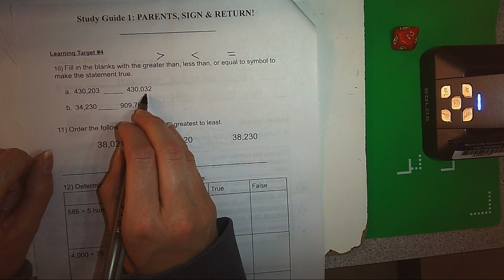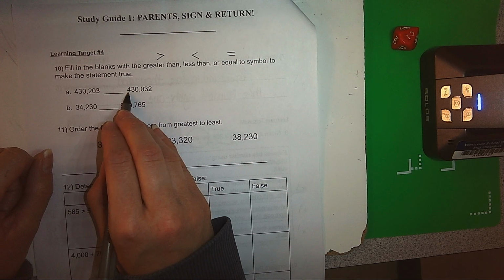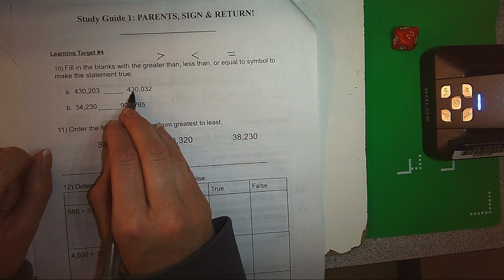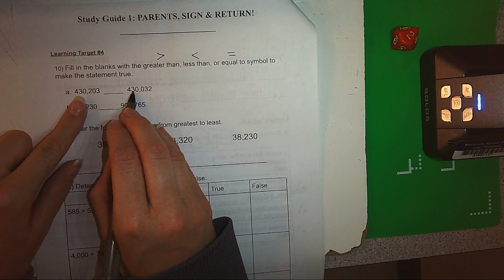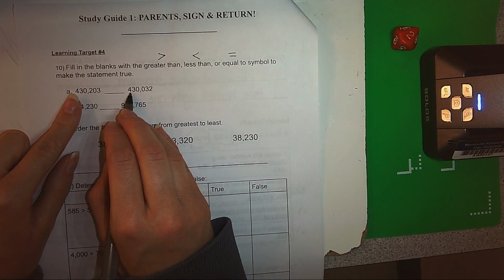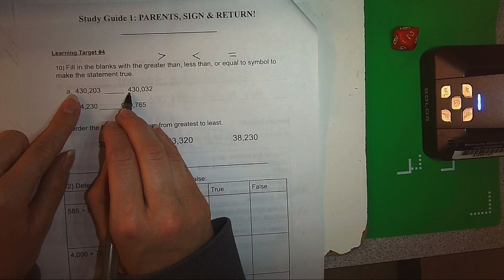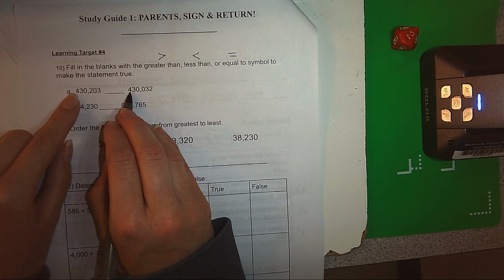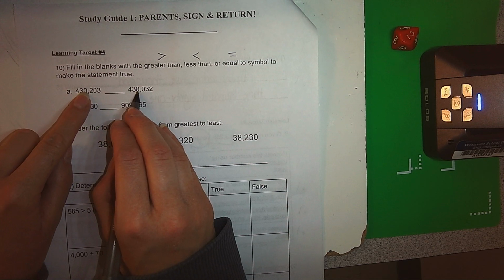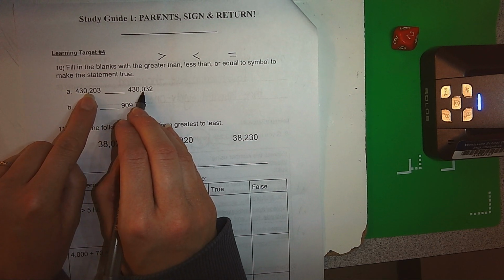So having a 4 in the hundred thousands place is a huge difference from having a 4 in the 10,000s place. So when comparing numbers, I always start with my largest place value and then compare down. Both of these numbers start in the hundred thousands with a 4. By continuing to compare at each place value, I notice that my first difference is in the hundreds.